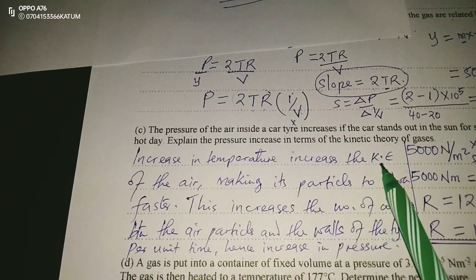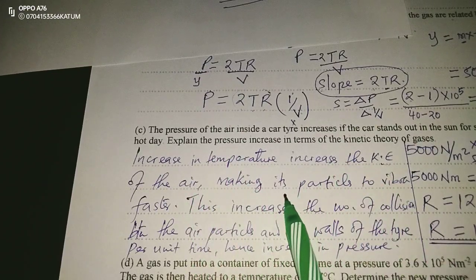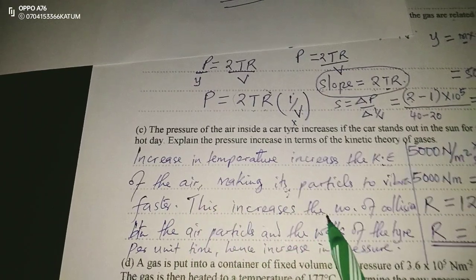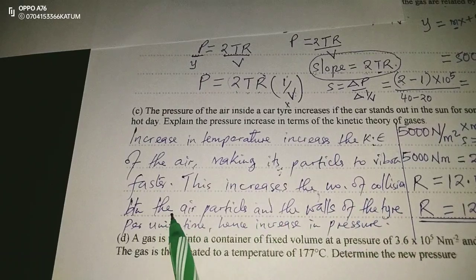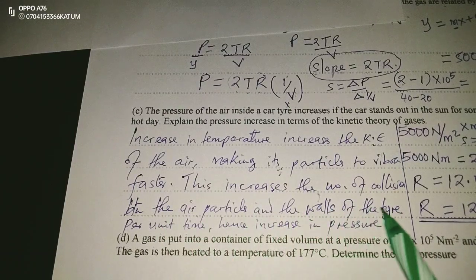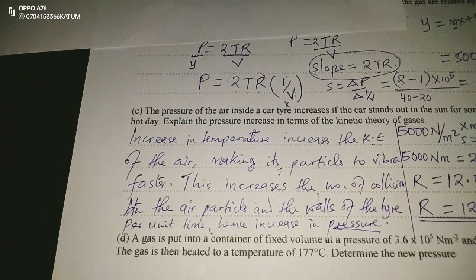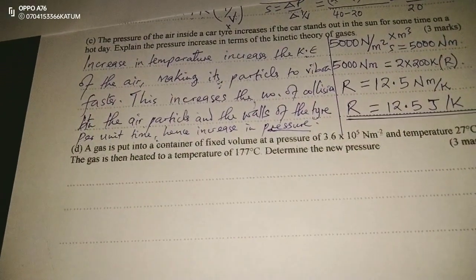So that is what constitutes the increase in pressure. Increasing temperature increases the kinetic energy of the air particles, making the particles vibrate faster. This increases the number of collisions between the air particles and the walls of the tire per unit time. Therefore, how the particles of air collide with the walls of the tire is now increased. The rates are increased, and hence the pressure will increase. Remember, pressure is due to collisions. Therefore, the collisions per unit time increase, and hence increase in pressure.